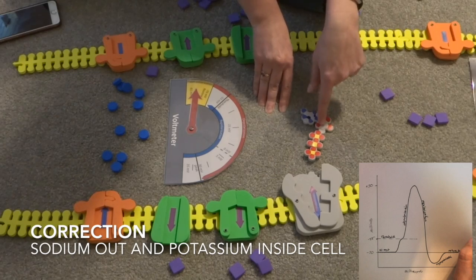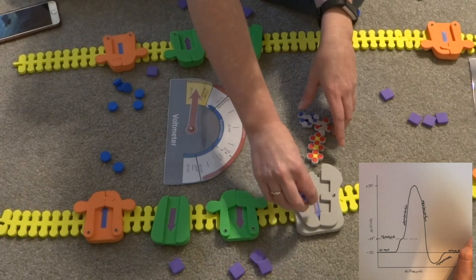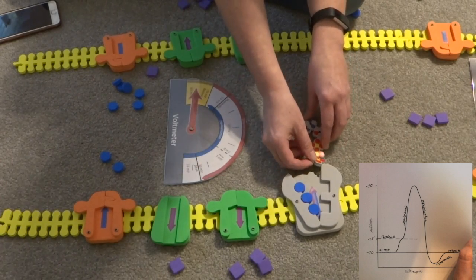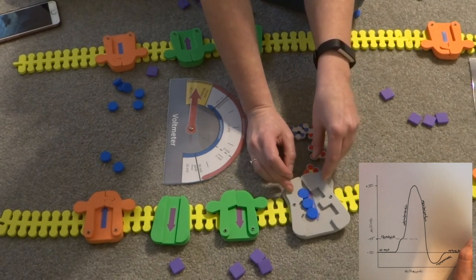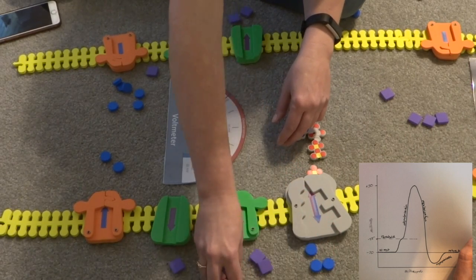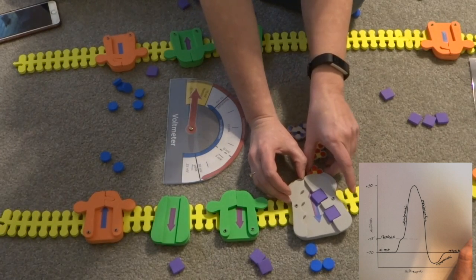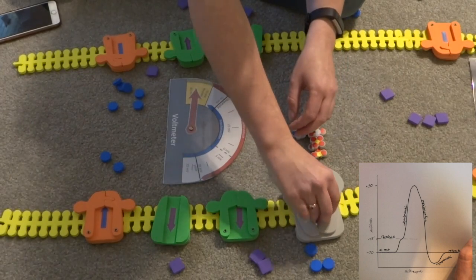To do this, 3 sodium molecules bind to our membrane. The phosphate from the ATP breaks off, causing a conformational change of our protein, releasing the sodium on one side, allowing 2 potassiums to bind. The phosphate breaks back off, conformational change again, pulls them back in.